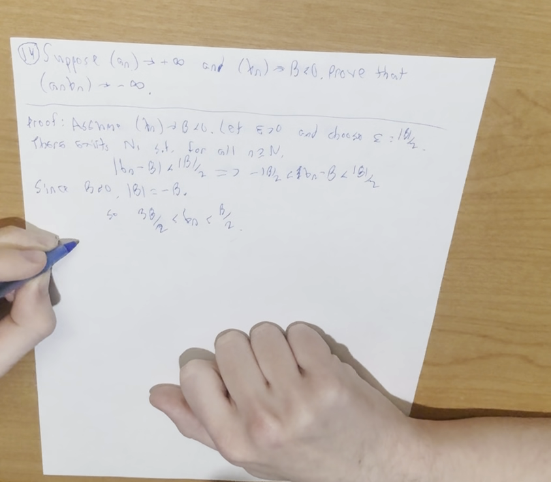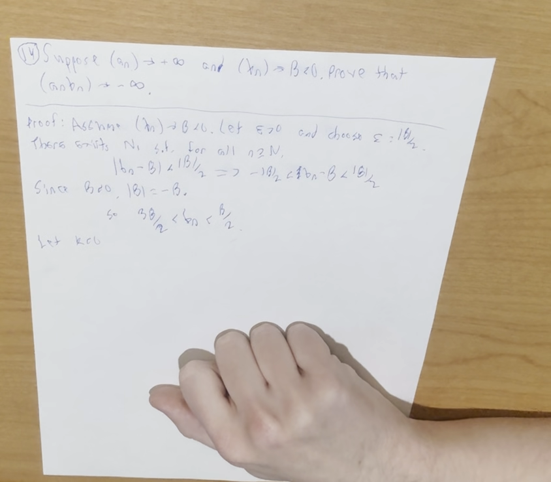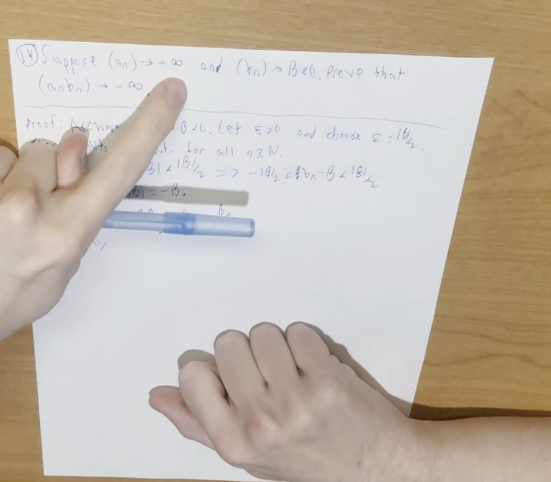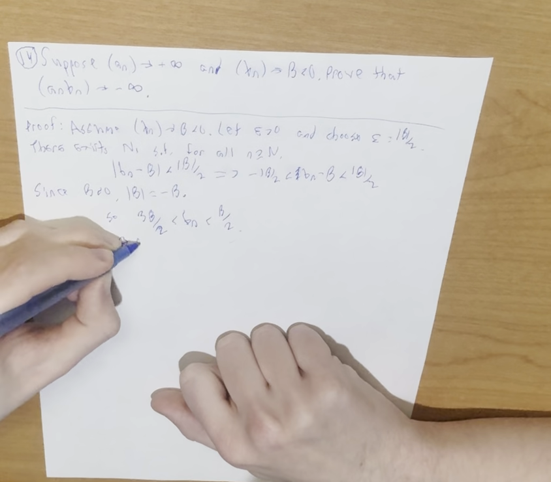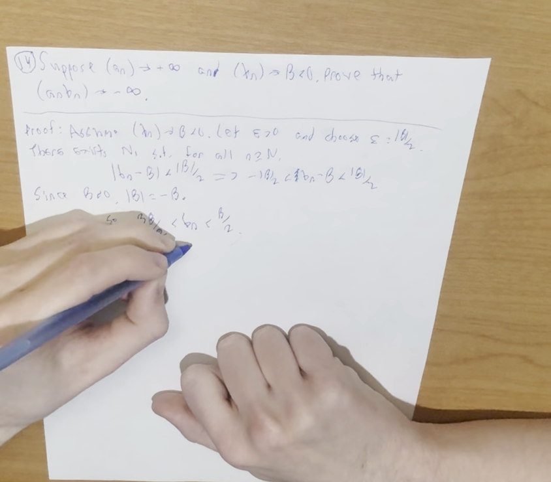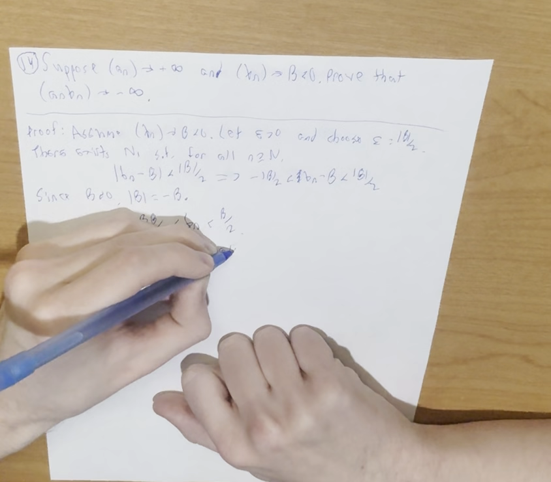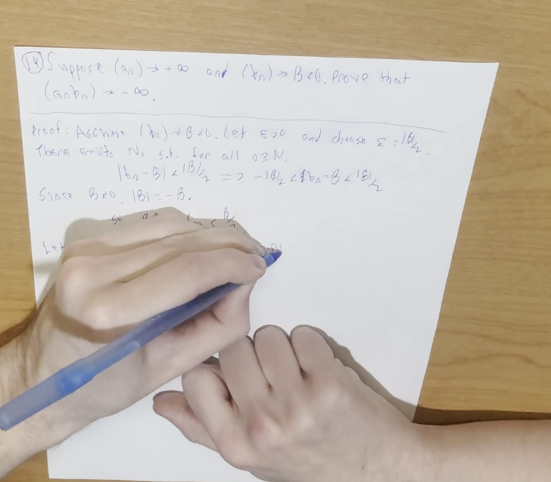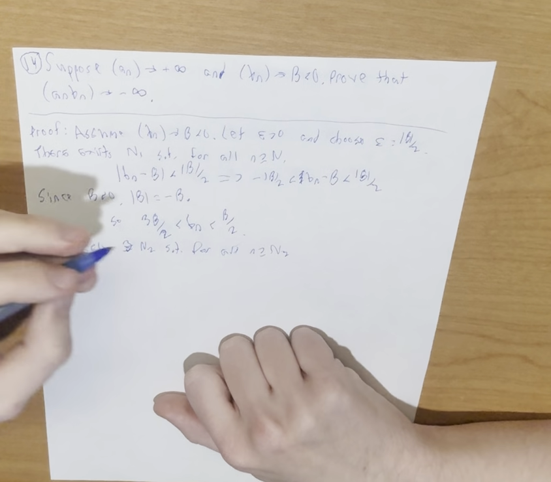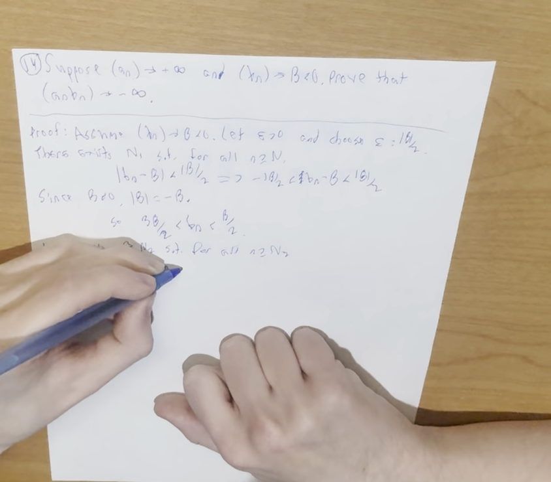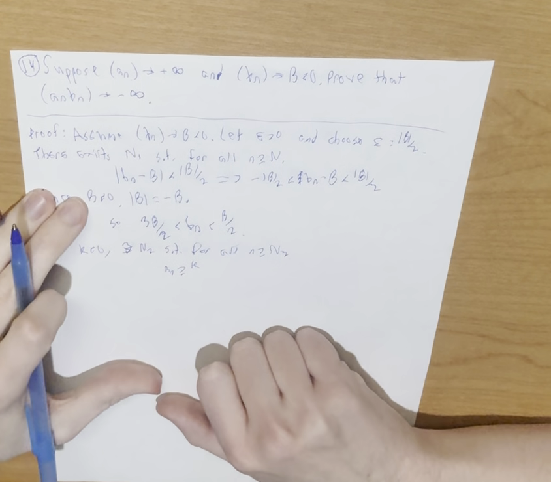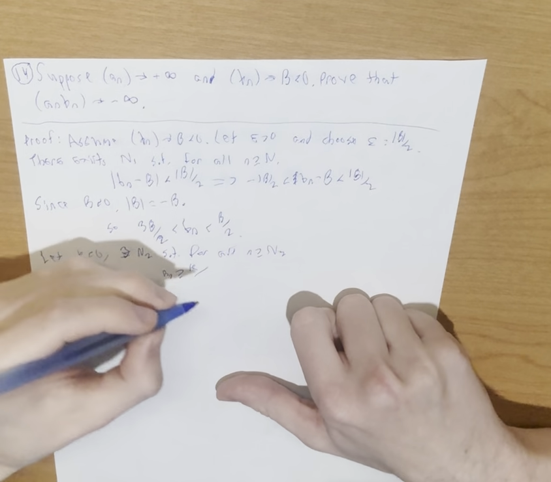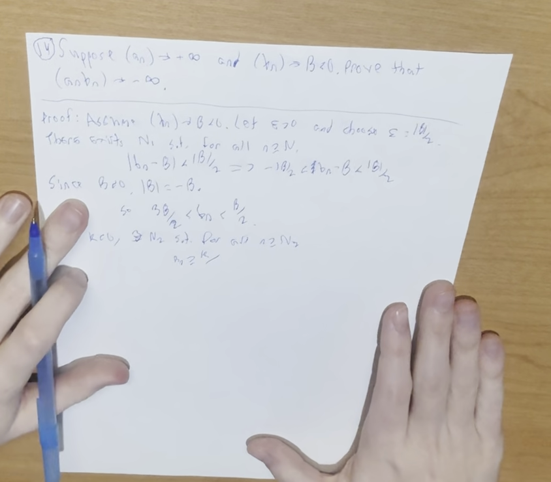So we want to let k be some negative real number. And we're going to use the definition of converging to positive infinity to say that there exists an n2 such that for all n greater than or equal to n2, a_n is greater than or equal to, I'm going to say k, and then we're going to divide that by b over 2, this bound, because we want the bounds to get rid of each other.